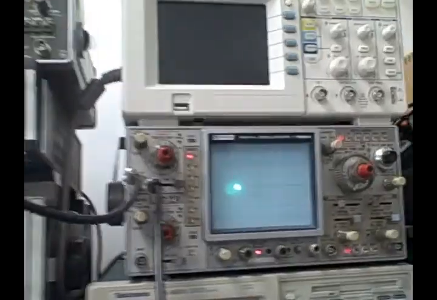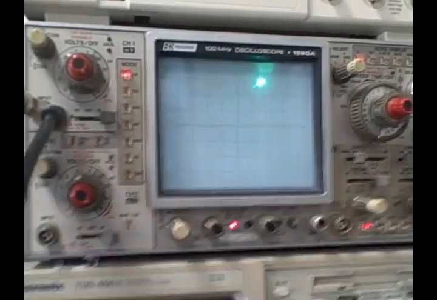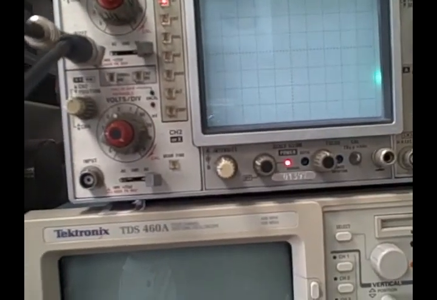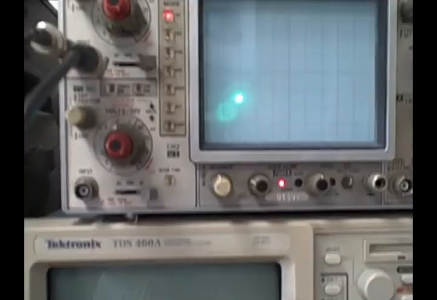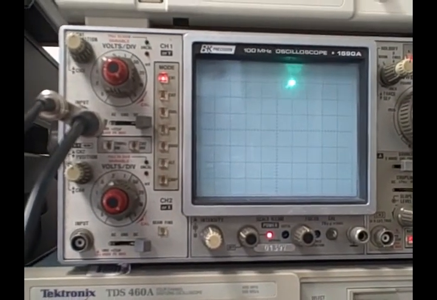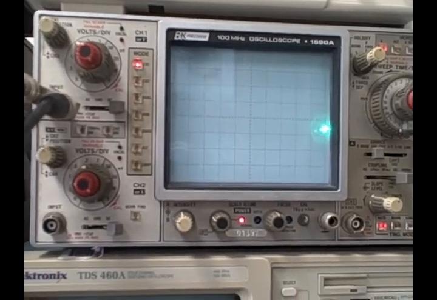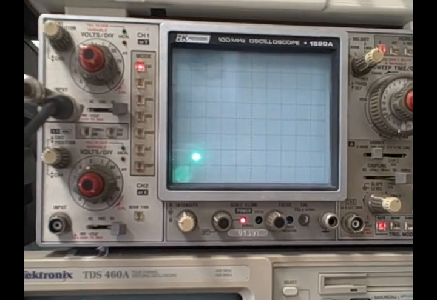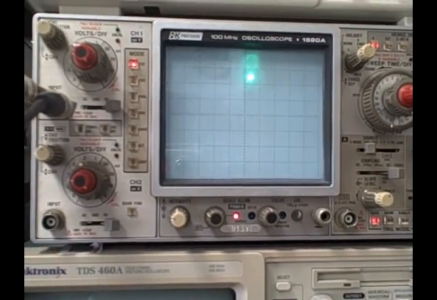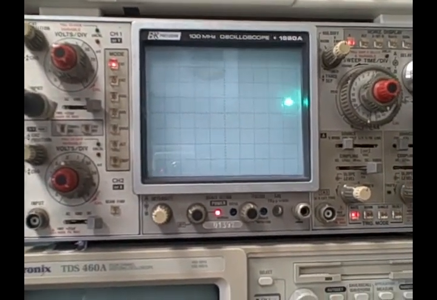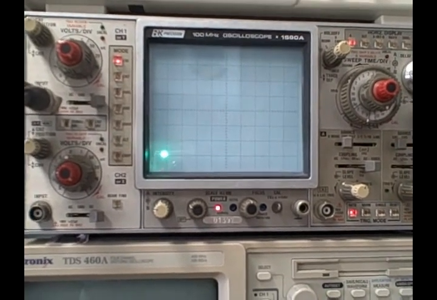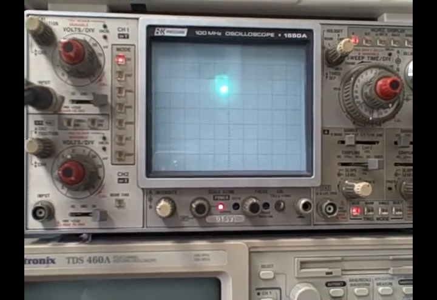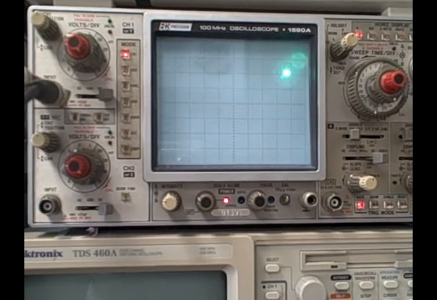And what I'm seeing up here is that slowly moving dot on the screen. I am at 0.5 volts per division, so we are going up and down approximately 1.5 volts.